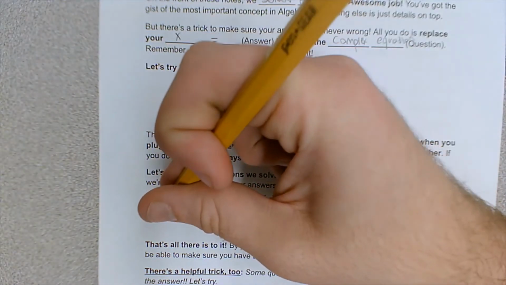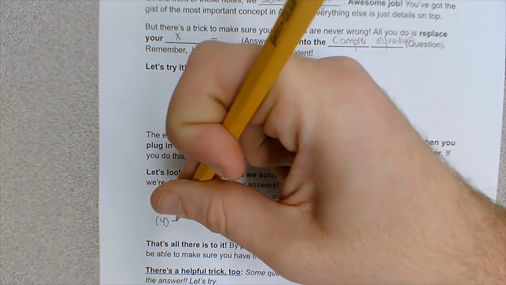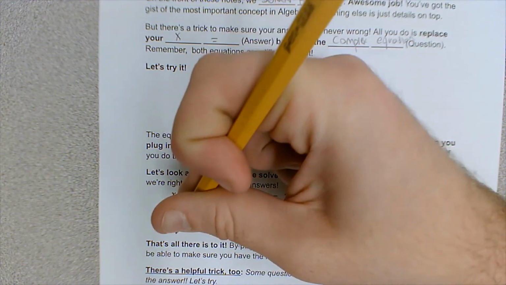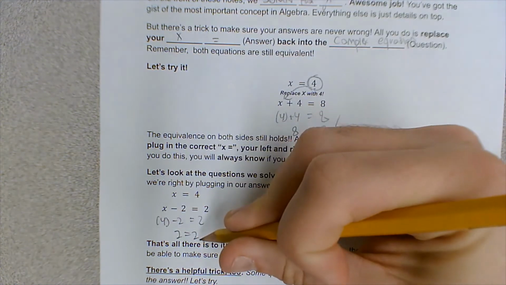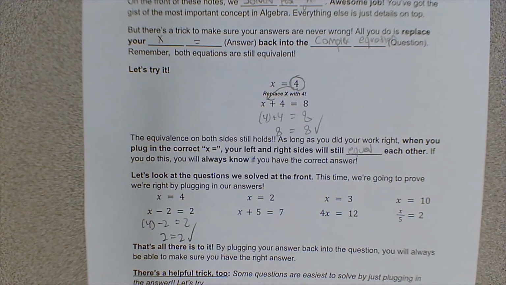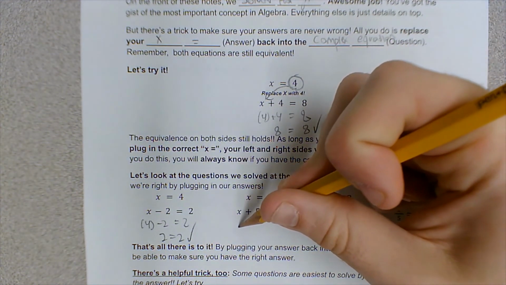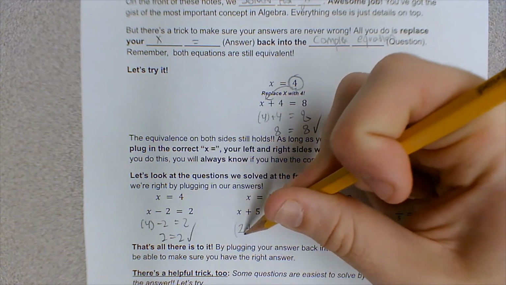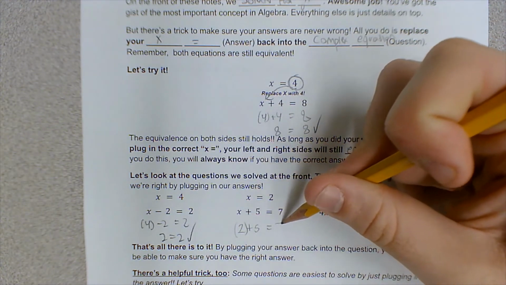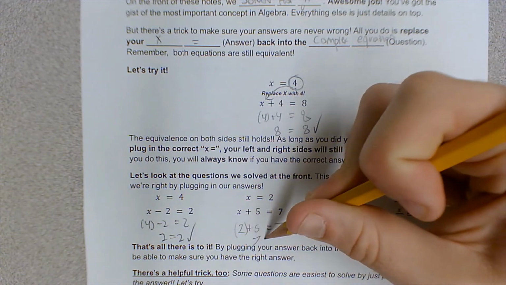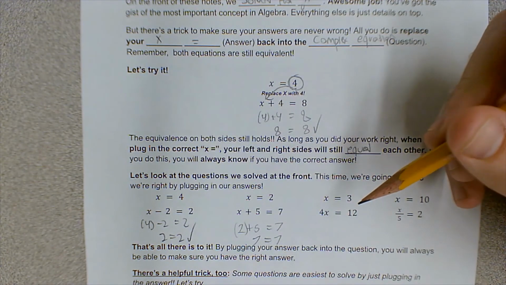So I'm going to replace this x with 4. 4 minus 2 equals 2. 4 minus 2 is 2. 2 equals 2. We're correct. Here, I've got x equals 2. So I do 2 plus 5. Can't forget my parentheses. Equals 7. 2 plus 5 is 7. And 7 equals 7. So everything is good.